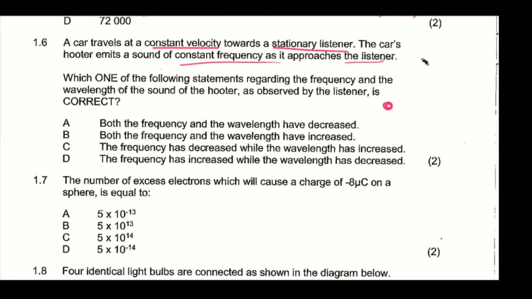So if, let's say, this is the listener, right, and this is the car, and the car is coming in this direction. So as the car comes in this direction, the wavelength decreases, right? So we know that V is equals to F times lambda, right?